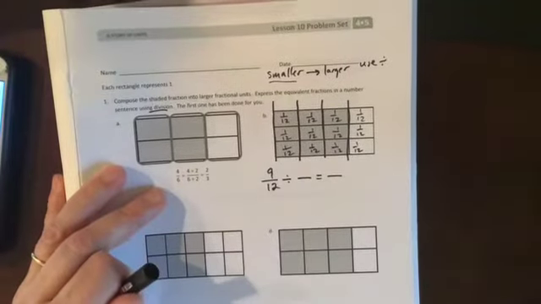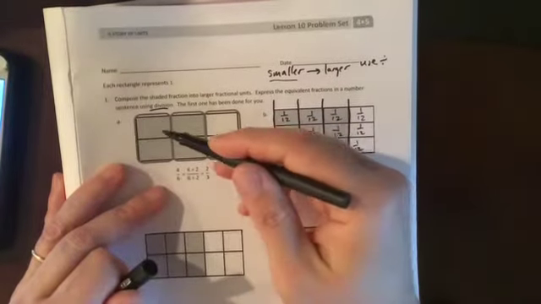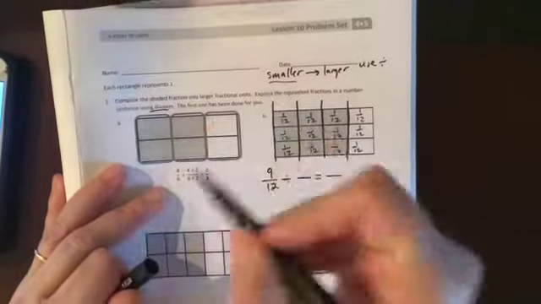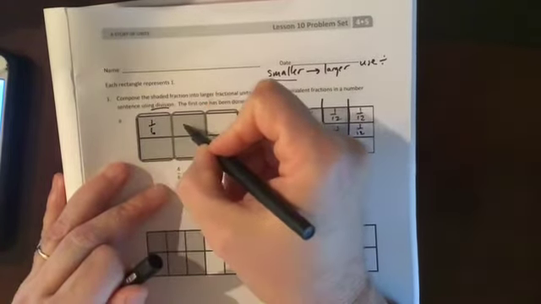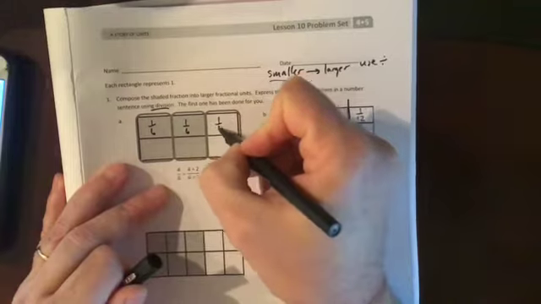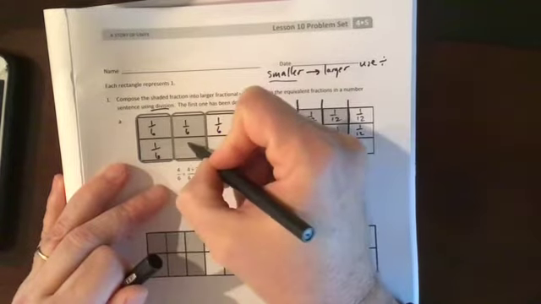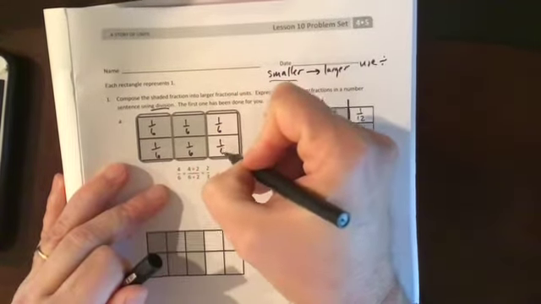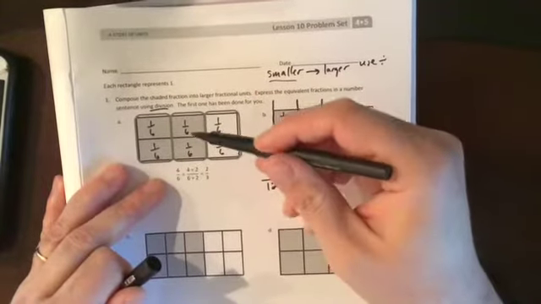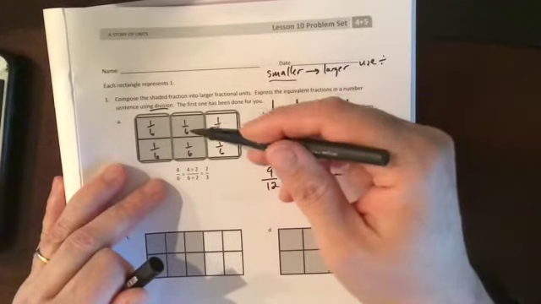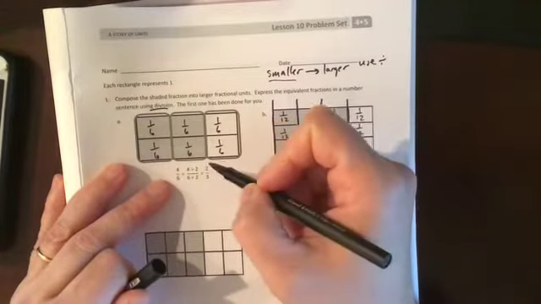I'll notice that when I look at the smaller fractional units, 1, 2, 3, 4, 5, 6. Each of these is sixths. So I will go ahead and label my sixths. And then I can see that the shaded portion of that is actually 4/6.